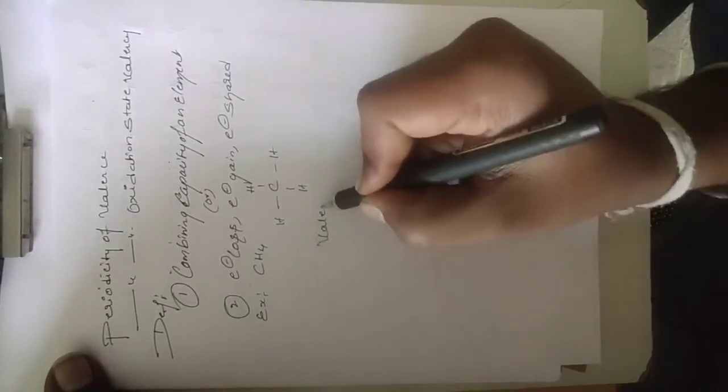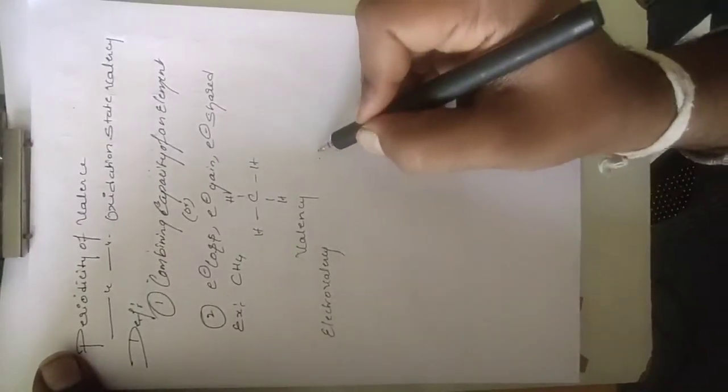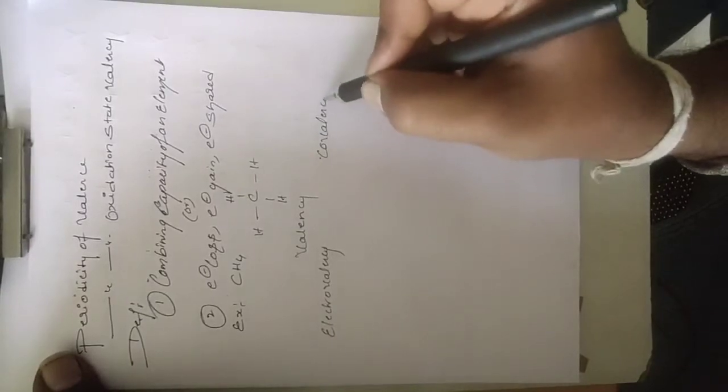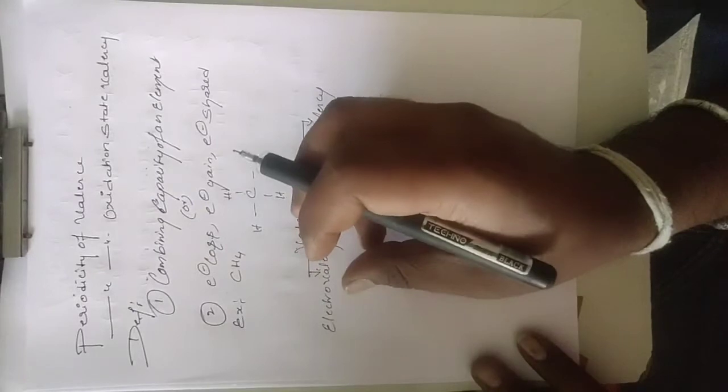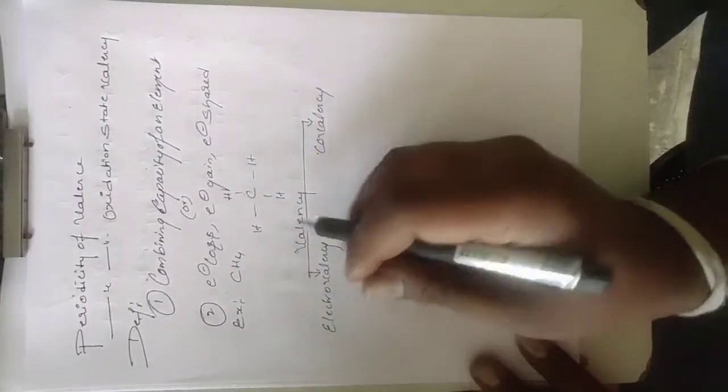Valency is of 2 types: electrovalency and covalency. Electrovalency is nothing but the number of electrons lost or gained.